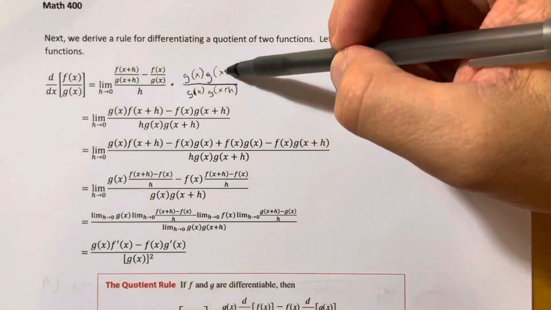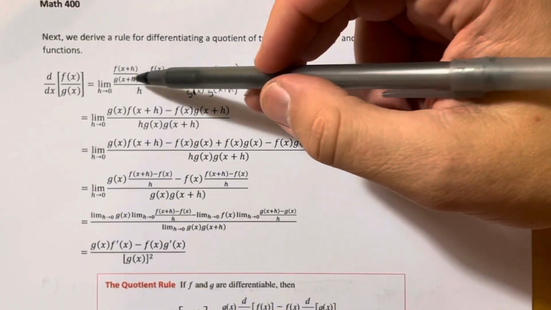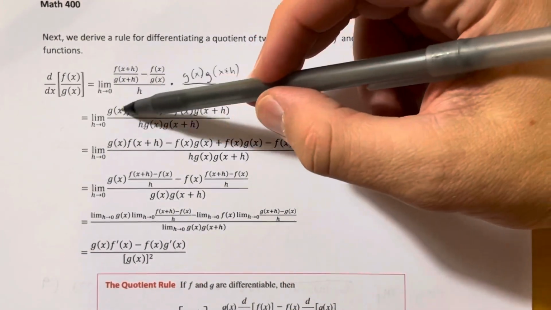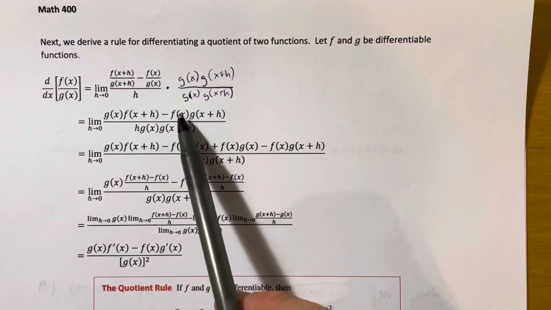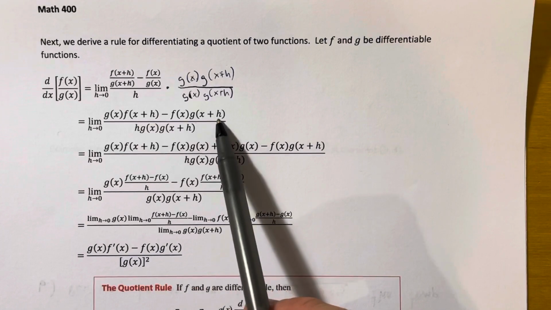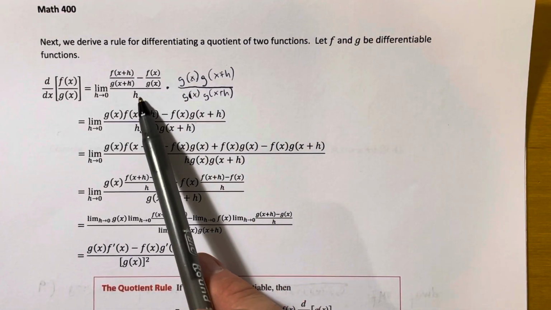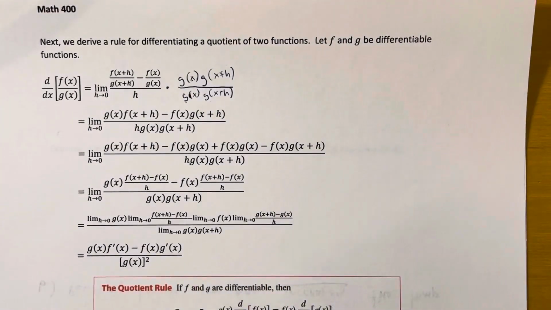You can see that the g of x would cancel this denominator, leaving me, g of x plus h would cancel this denominator, leaving me with a g of x times an f of x plus h here. And then similarly, after the cancellation that happens here, I'm going to have minus f of x times g of x plus h left over from this term. My denominator is just going to look like h times g of x plus h, okay?